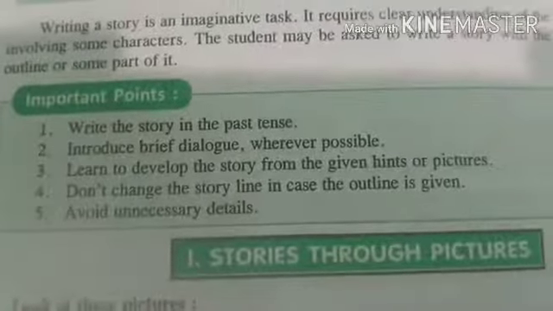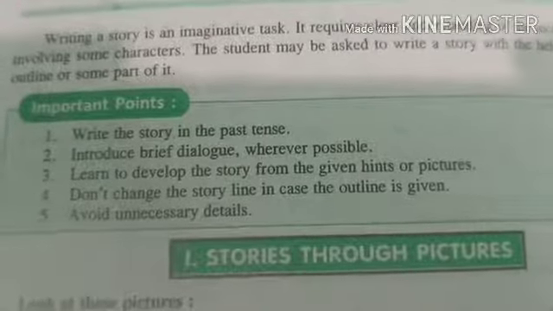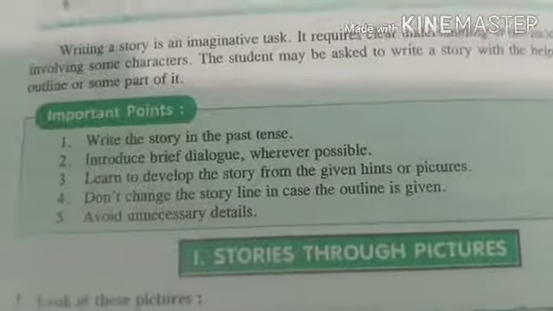So let us keep in mind certain points. You can see here the important points. It's written like, write the story in past tense. You need to write the story in past tense. You cannot write in present tense. Present tense means the thing is happening, but here it's already done. So you need to write it in past tense.